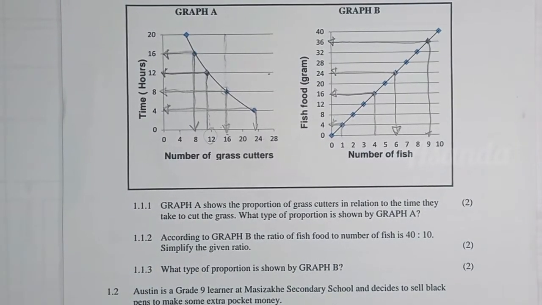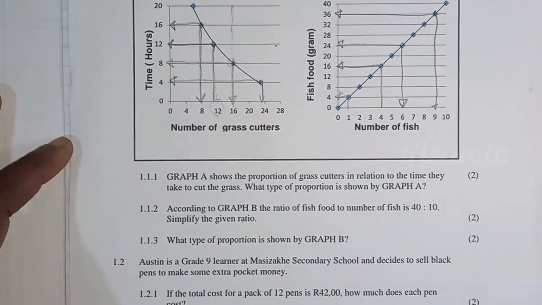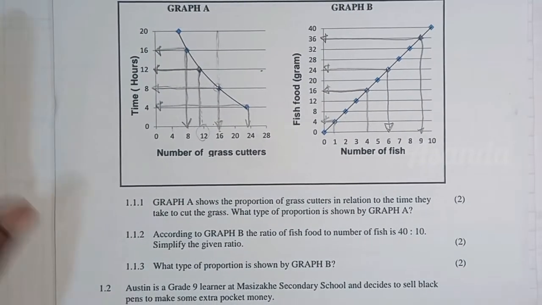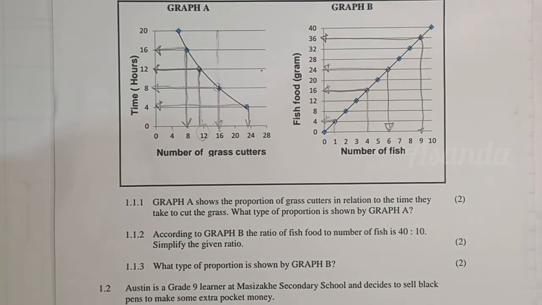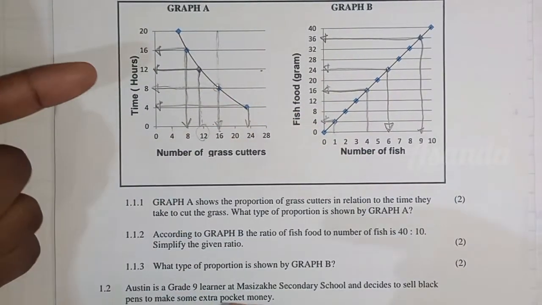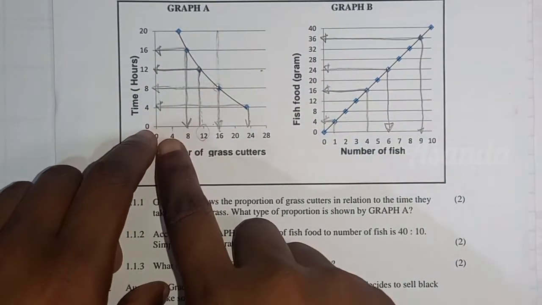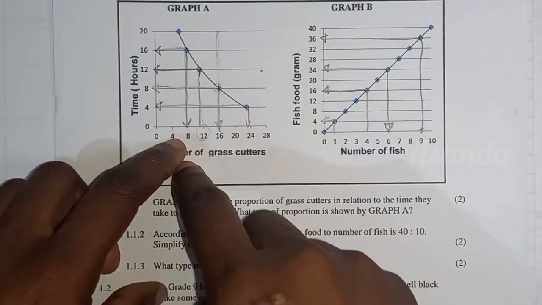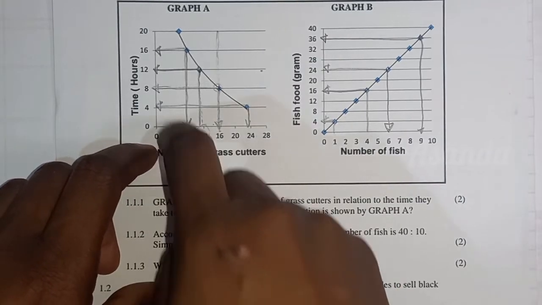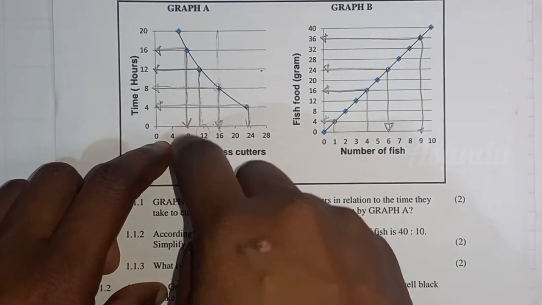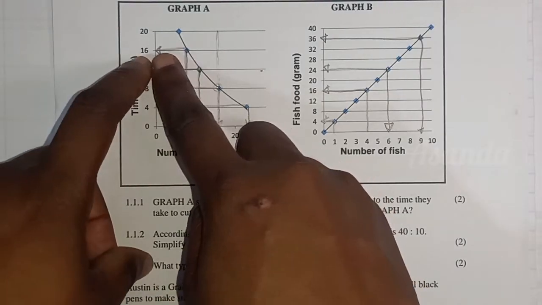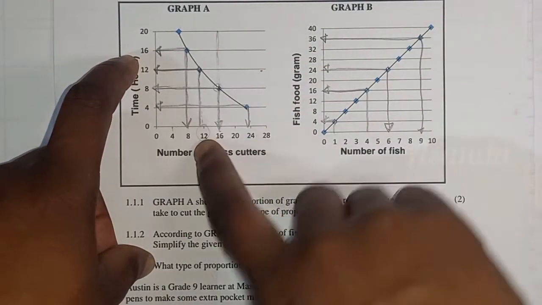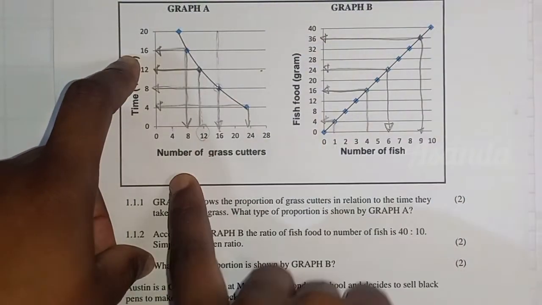Okay. So now here, let's go to the questions. Graph A shows the proportion of grass cutters in relation to the time they take to cut the grass. So when we look at the number of grass cutters and the hours, we see that when we have 4 hours, we need 20 grass cutters. But when we have 4 grass cutters, we need 20 hours. When we have 8 grass cutters, we only need 16 hours. So what if we have 16 hours, we need 8 grass cutters. If we have 20 hours, we need 4 grass cutters.